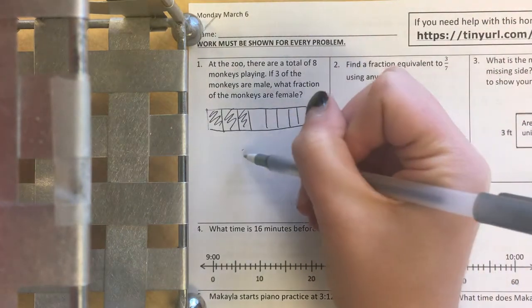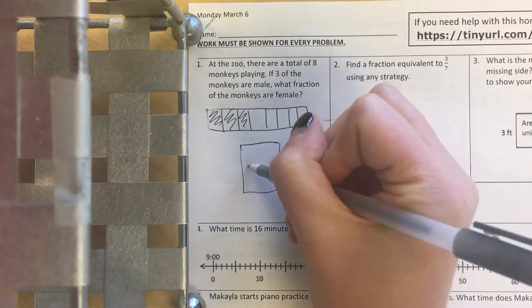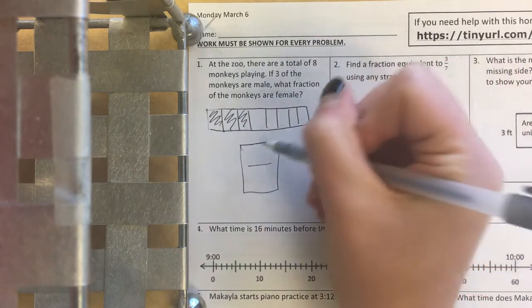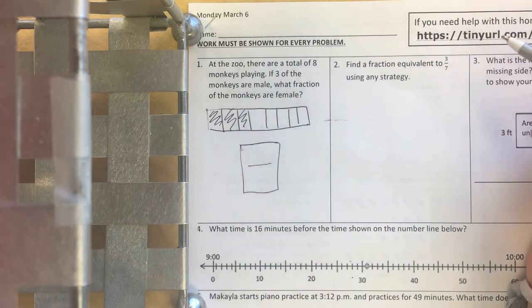You should write your fraction here. Again, your total pieces being your denominator and the number of female monkeys being your numerator.